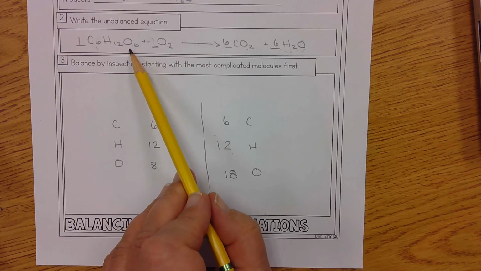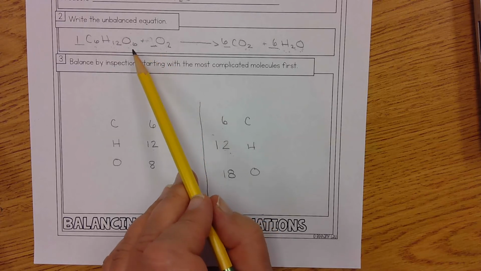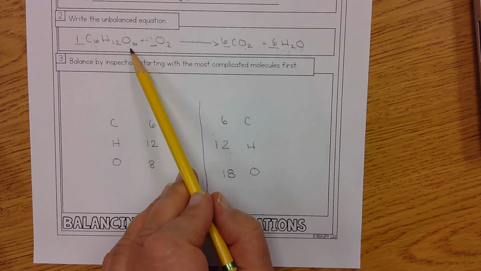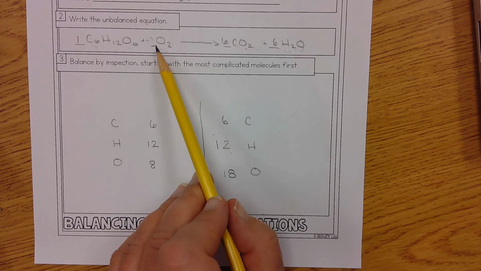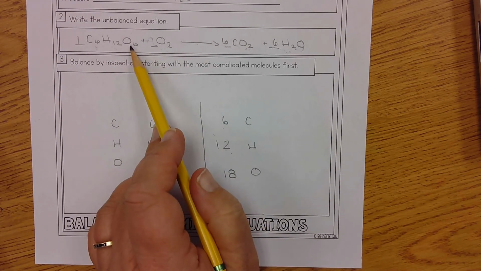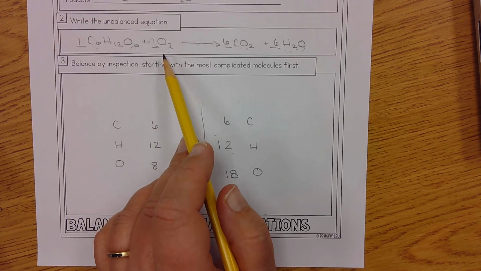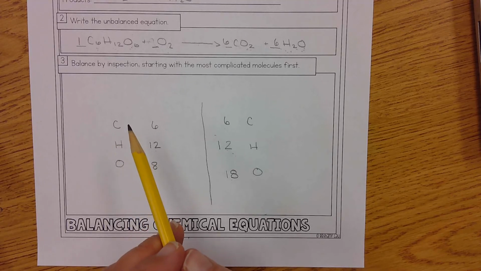Ooh, but don't forget these 6 over here. So if I make 18 here, I have to add this 6 to it. Right? So really what I need here is 12. Because 18 minus these 6, I need 12 more. Does that make sense? If it doesn't, rewind and listen again.